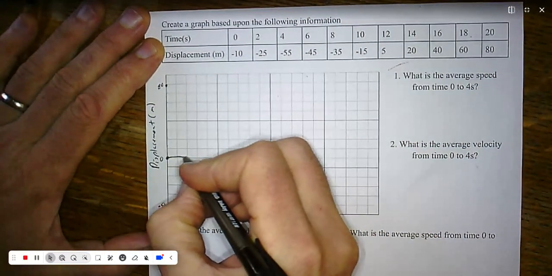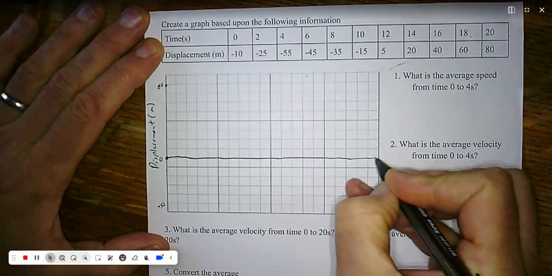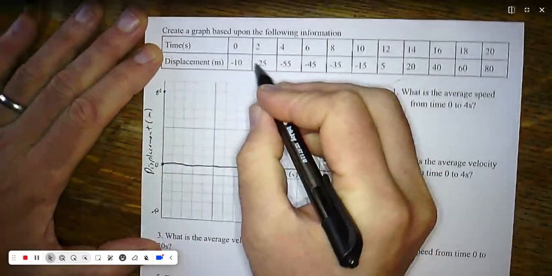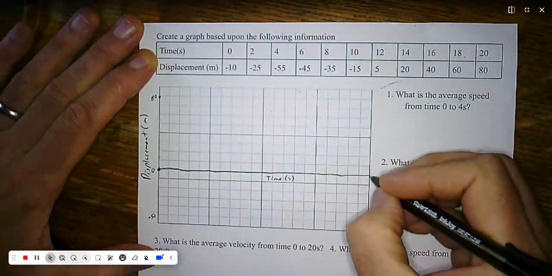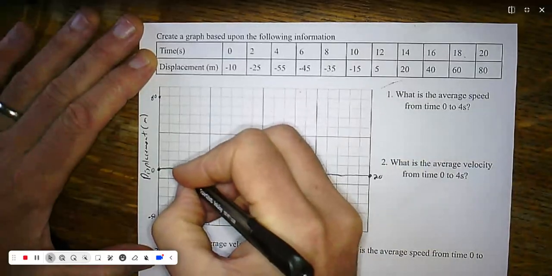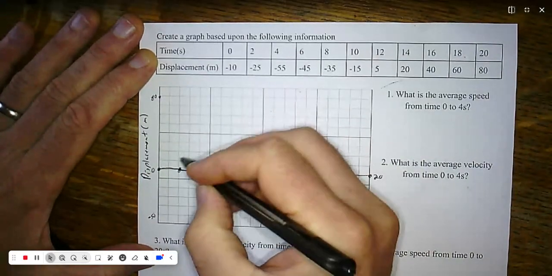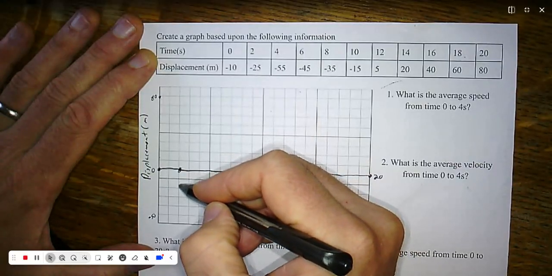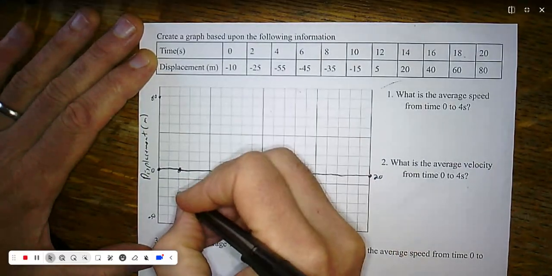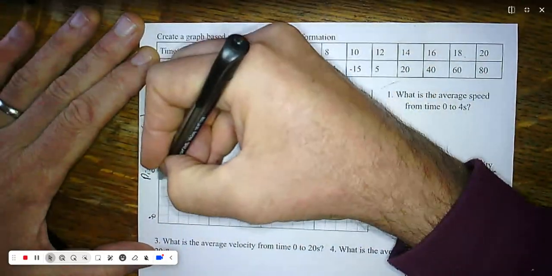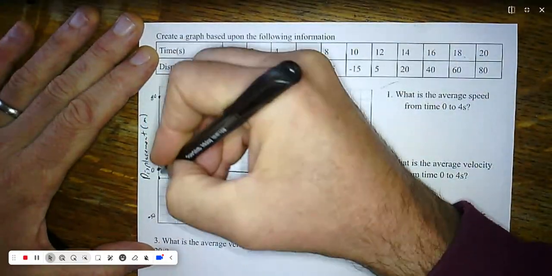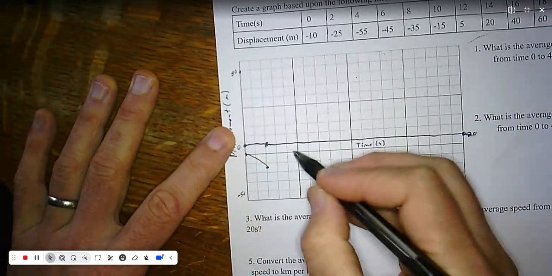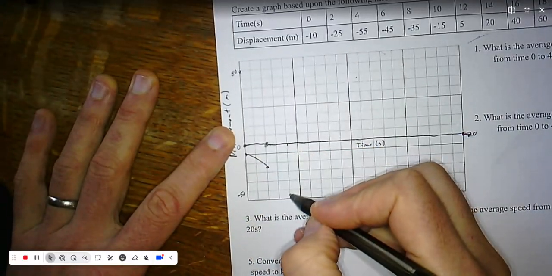I'm going to make this be my x-axis. That's time in seconds, and it goes from 0 to 20. There's 20 boxes. So now, at 2, I go to -25. That's here. Okay? Now I'm starting at -10. I'm just below my reference point. All right? And then I'm going to connect them. At 4, I go to -55.